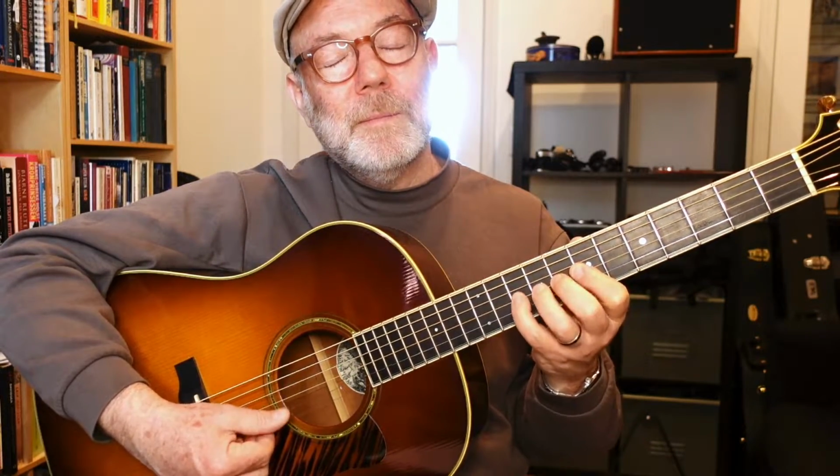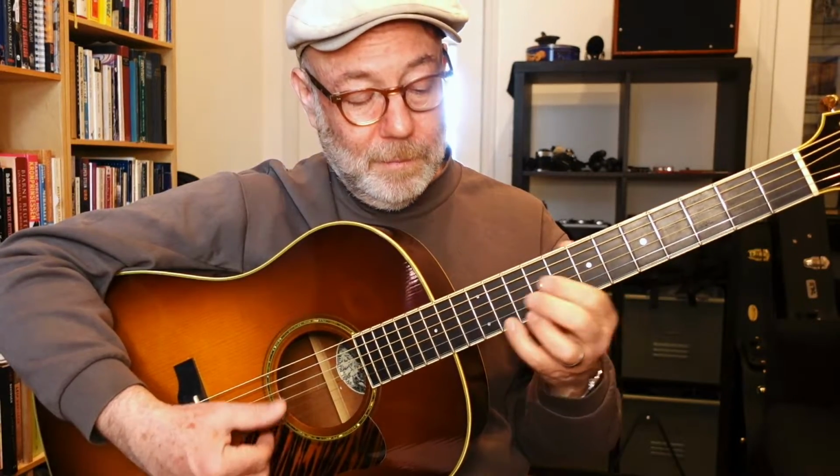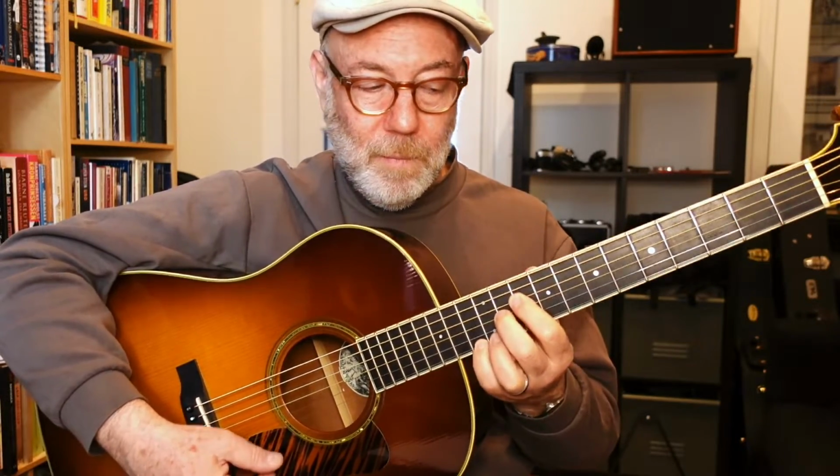Another thing you could do is think of the 8-note diminished, the 8-note dominant scale. So from D, that's D, E flat, F, F sharp, G sharp, A, B, C. So we can build a D7 sharp 9 from that scale as well.